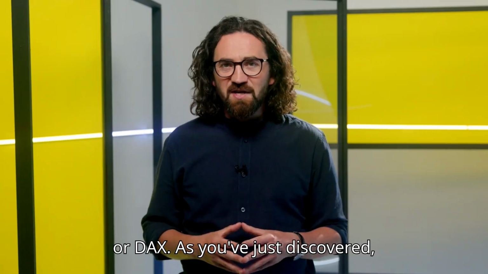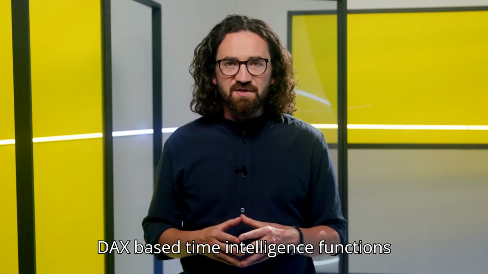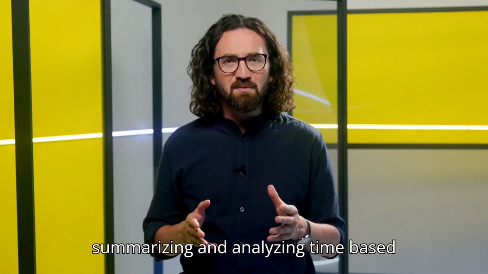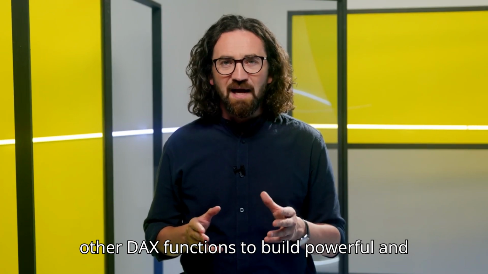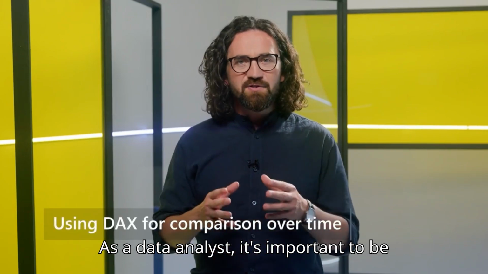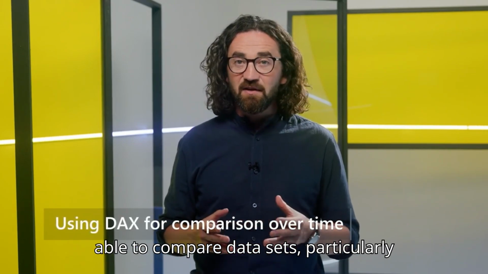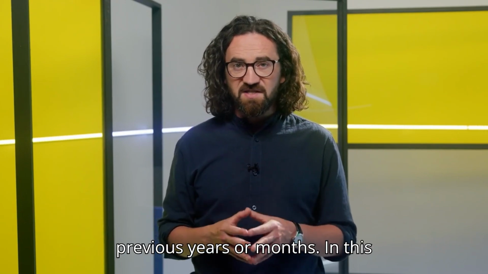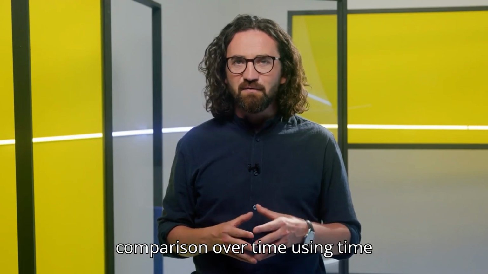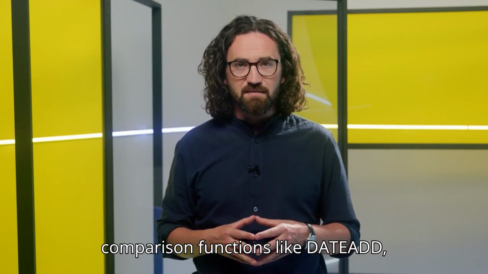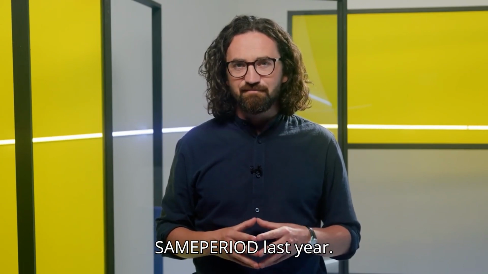As you just discovered, DAX-based time intelligence functions provide valuable flexibility in summarizing and analyzing time-based data. You can use these functions with other DAX functions to build powerful and insightful data models. As a data analyst, it's important to be able to compare datasets, particularly those from different periods, like previous years or months. In this video, you'll learn how to use DAX for comparison over time using time comparison functions, like DATEADD, PARALLELPERIOD, and SAMEPERIODLASTYEAR.